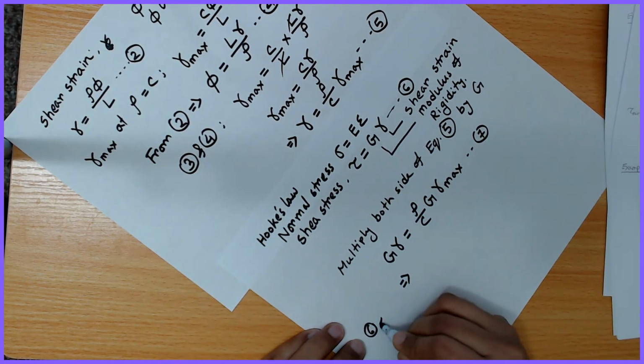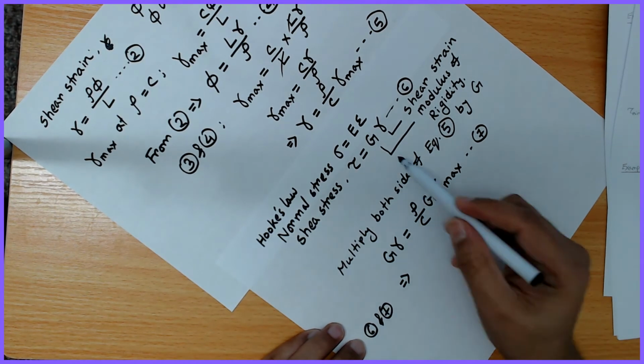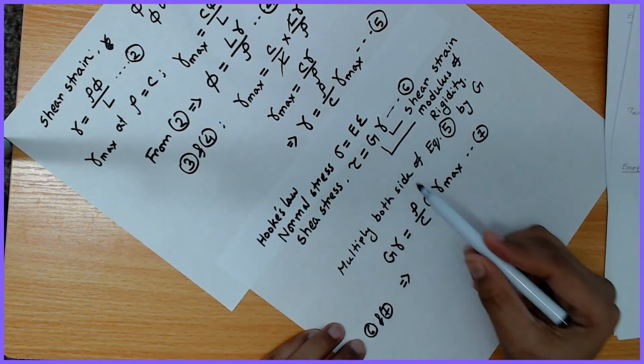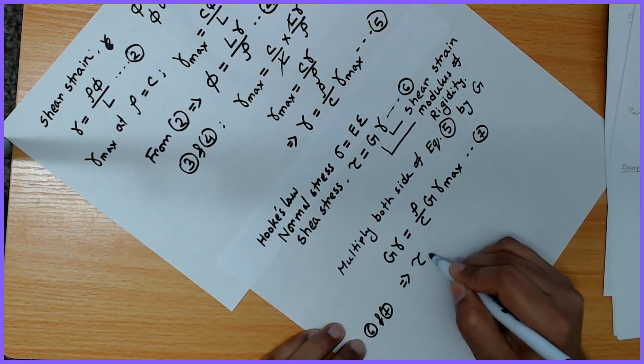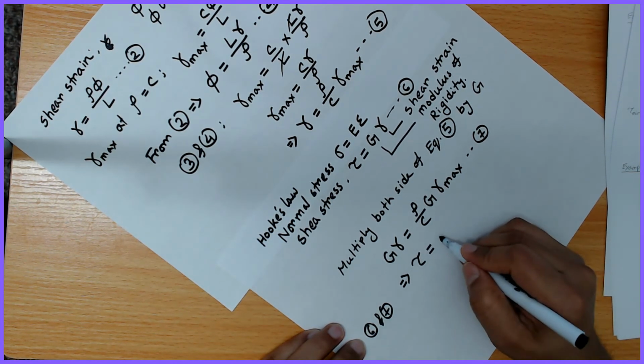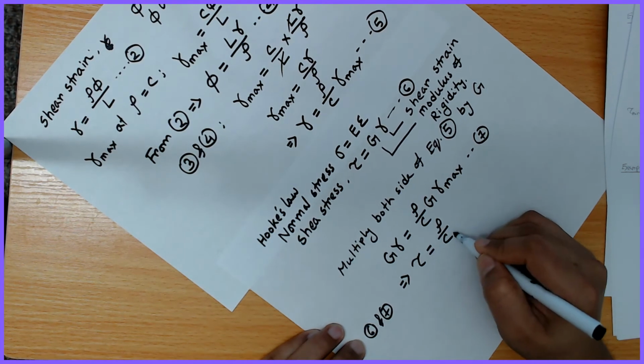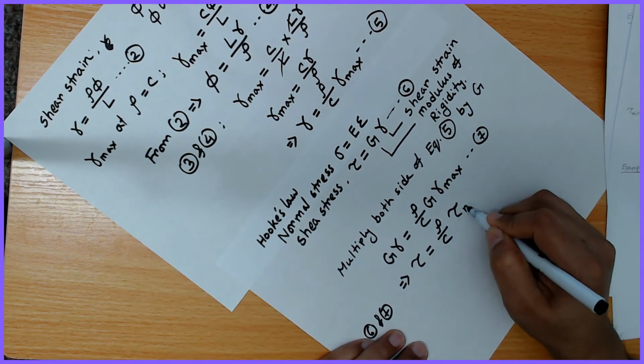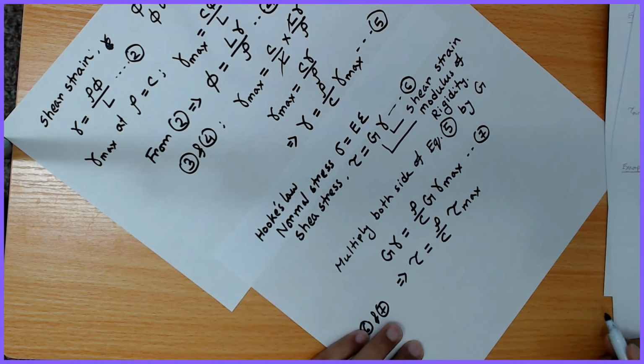From 6 and 7, if I replace G gamma with the shear stress, I can write tau equal to rho by C tau max.